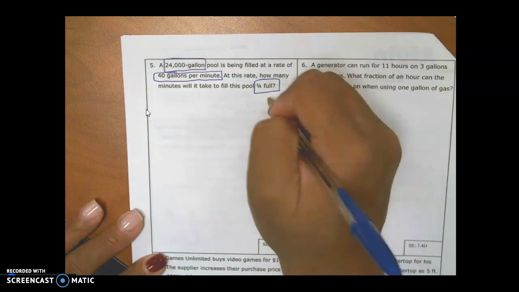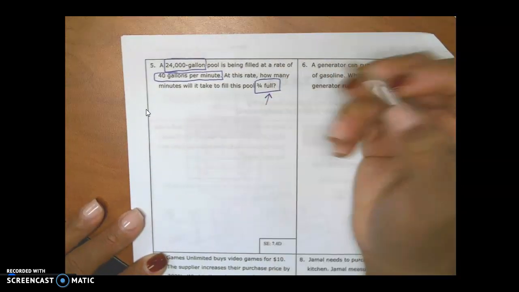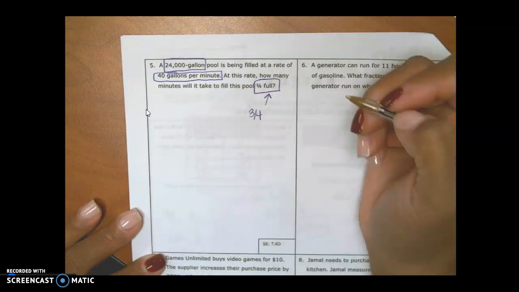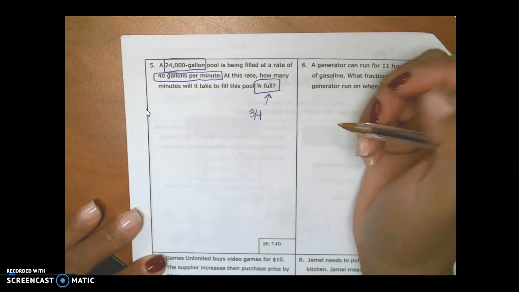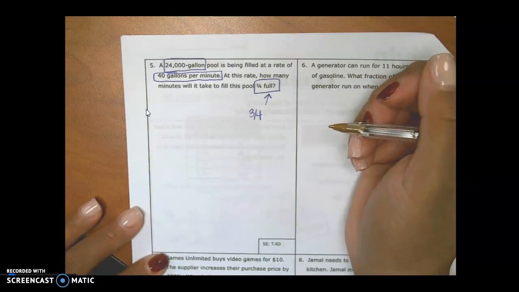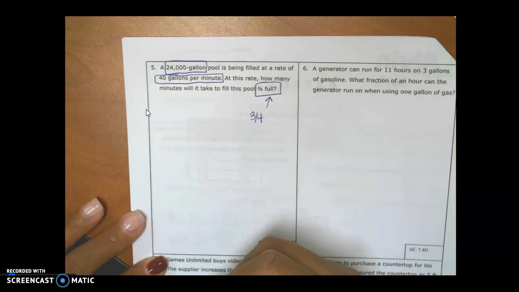I need to find 3/4 of what? 24,000. What is the full pool? 24,000 gallons. Do I want a whole full pool? No. What do I want? 3/4 of it.